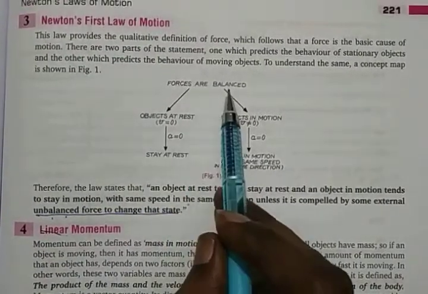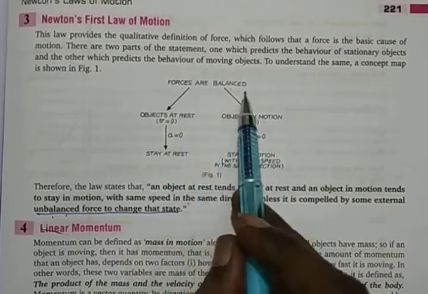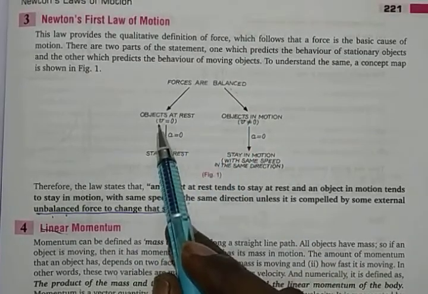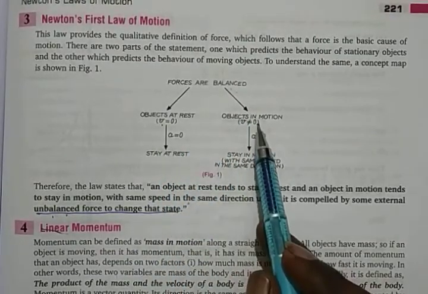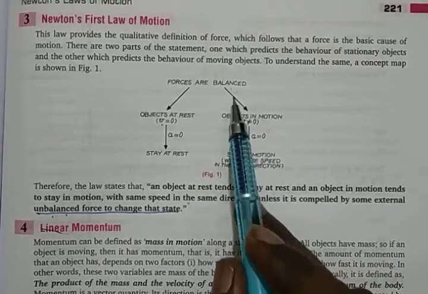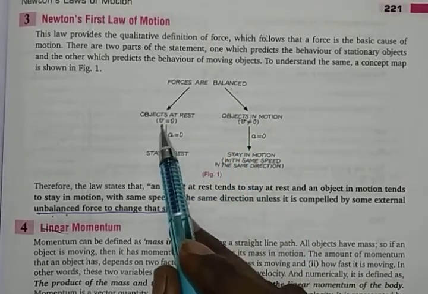So the forces are balanced. Okay, the forces are balanced. It means the object will be at rest or the object will be constantly in motion. You need an unbalanced force to change that. The body at rest means velocity is 0.